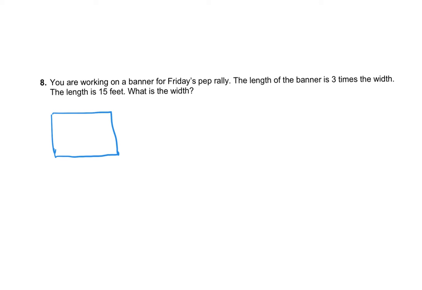All right, so let's go back up here, and it says that the length of the banner, so let's make this our length, and let's make this our width. The length of the banner is 3 times the width. Well, we don't know what the width is, so let's give that a value of x. But we know that the length is 3 times the x, so that would be 3x. Now it's also telling us that the length is 15 feet. So now we need to know what the width is. So if we also know that this is equal to 15, well, now we can solve for x.